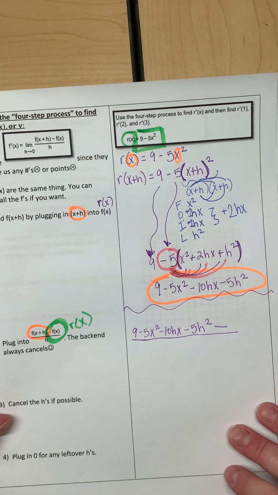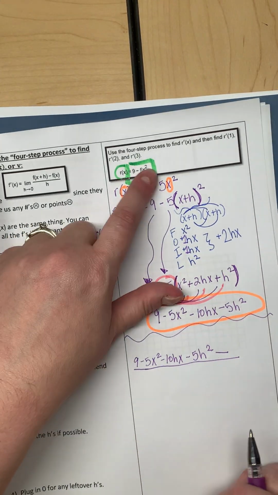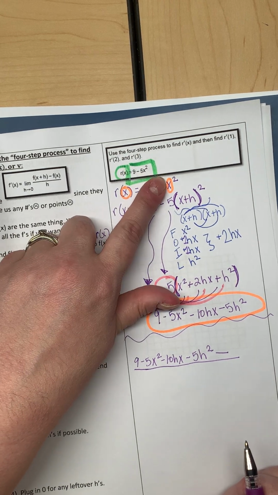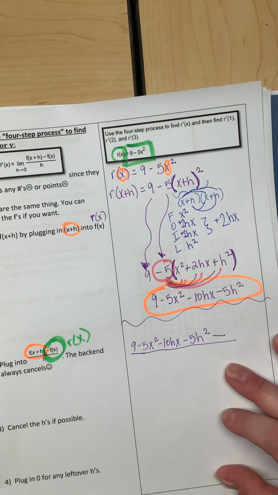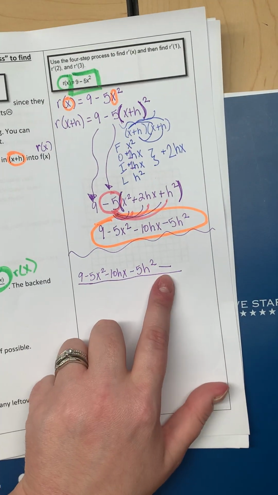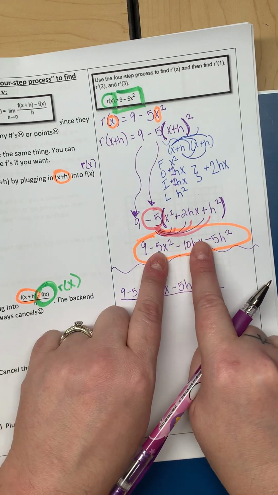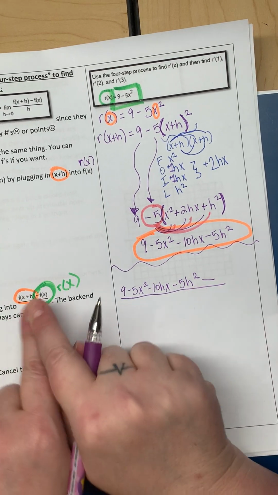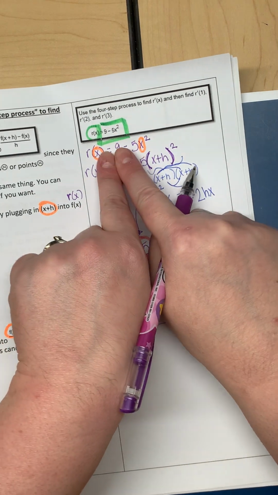Since that r of x is kind of long, it has more than one term in it. It has 9 and something else, an x squared. Since there's more than one term, I'm going to put it in parentheses after this minus. So the formula said f of x plus h. That's what we found in step 1. The formula said minus. I put a minus. The formula says f of x, which is r of x, which is way up here.